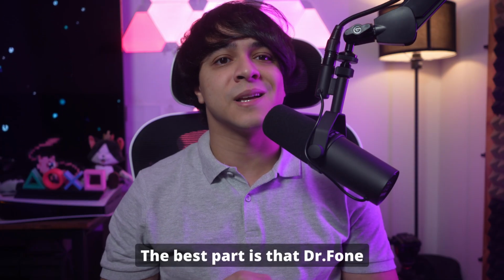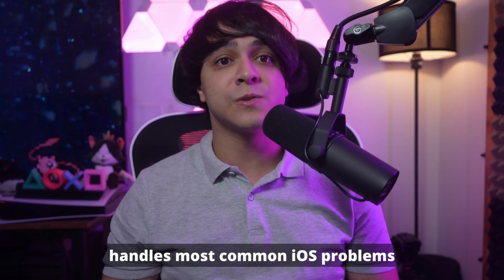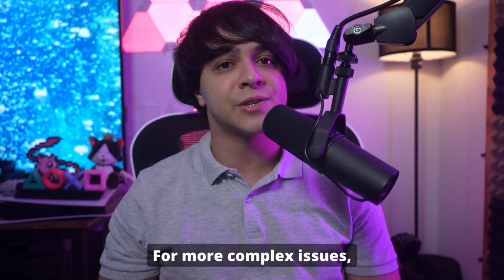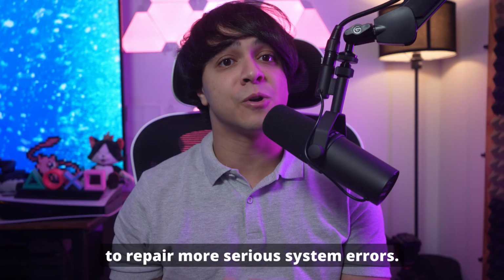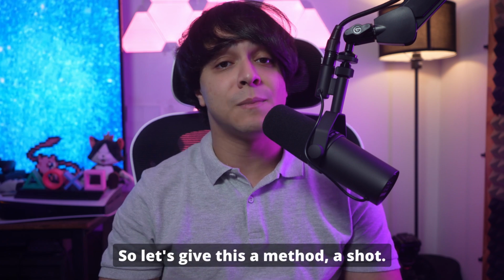The best part is that Dr.Fone provides 2 repair modes to tackle different levels of issues. First, Standard Mode handles most common iOS problems like not having any form of network access out of nowhere. For more complex issues, Advanced Mode digs deeper and performs a thorough scan to repair more serious system errors. Furthermore, Dr.Fone allows users to upgrade or downgrade their iOS versions without the need for iTunes. So let's give this method a shot.